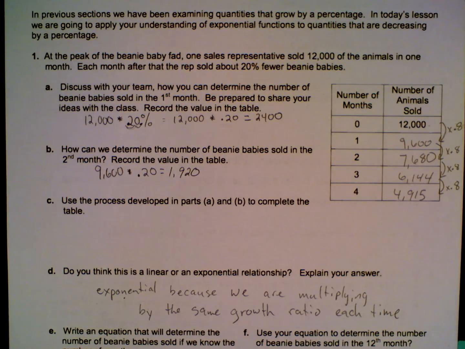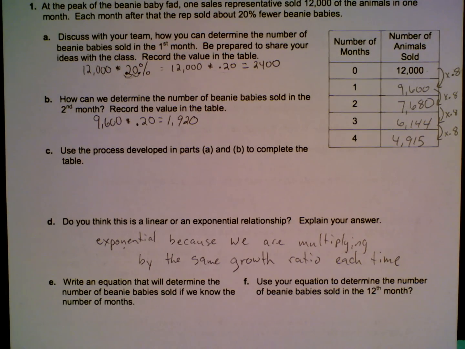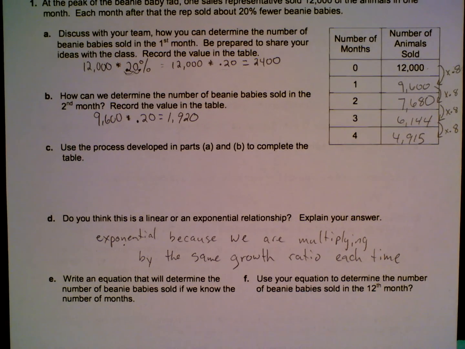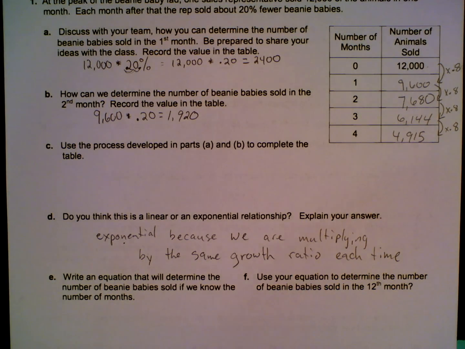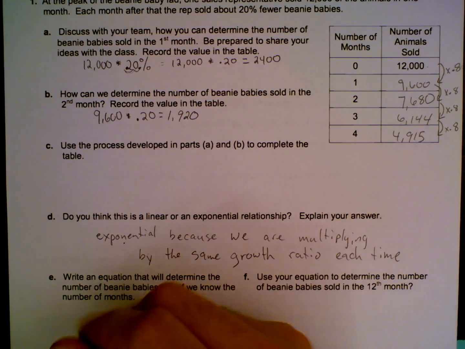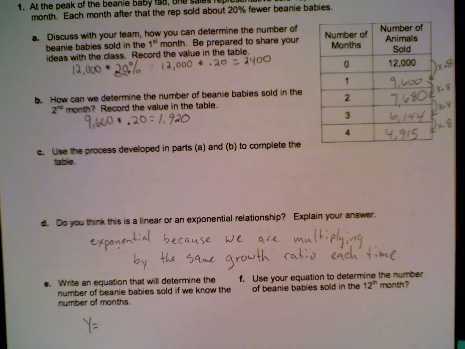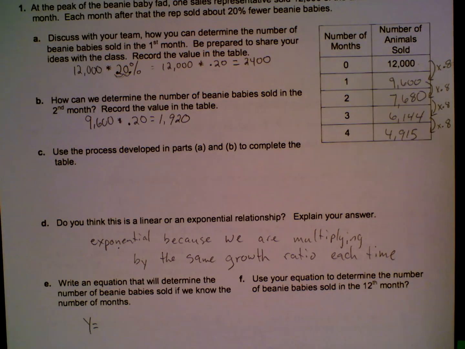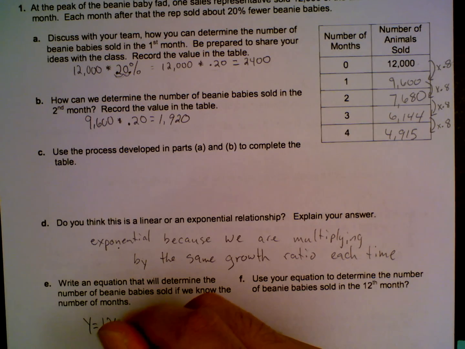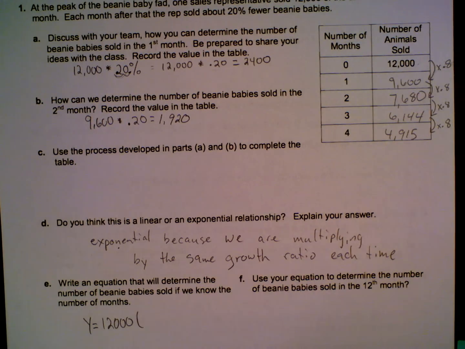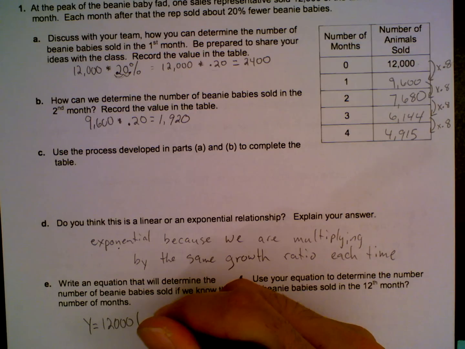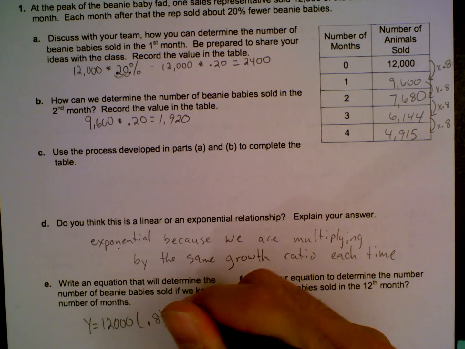Next question is question E. Write an equation that will determine the number of Beanie Babies sold if we know the number of months. All right, so we're going to start out our exponential equation with y equals. We are still going to start out with the original number. So at month 0, we had 12,000 Beanie Babies sold. So 12,000 times my growth ratio. So once again, this isn't changing. 0.8 to the x power.